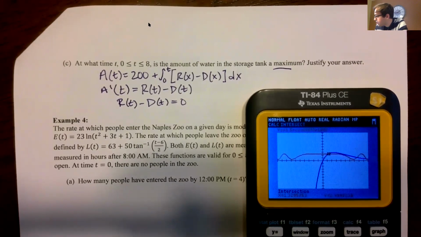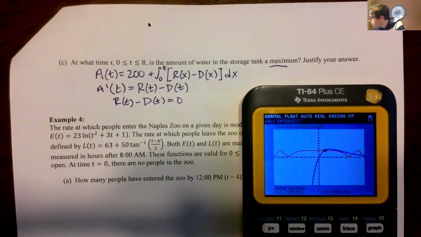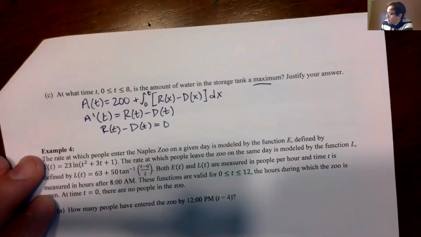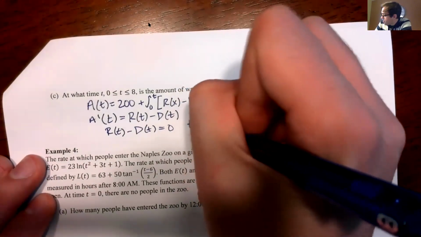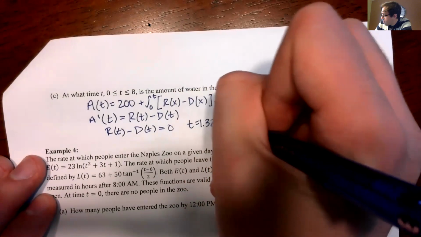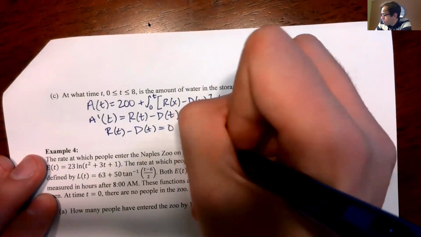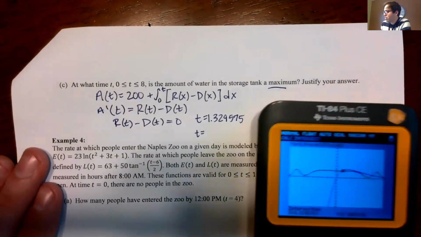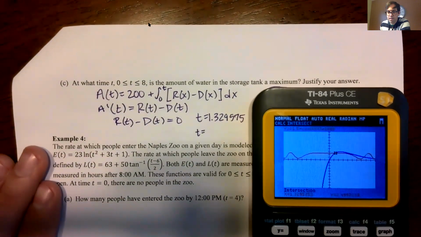The first one is at an x value, or in our case, a t value of 1.329575. And since this isn't my final answer, I'm going to try to be as precise as I can by keeping all those decimal places. I don't want to round until I get to the very end.